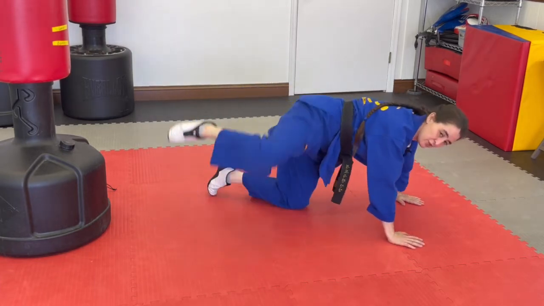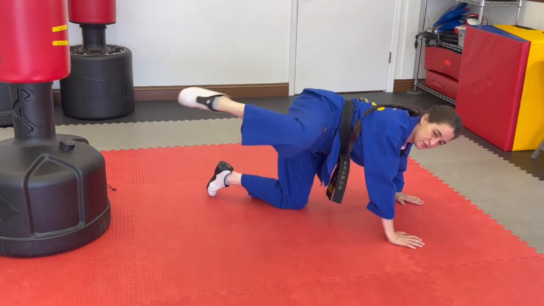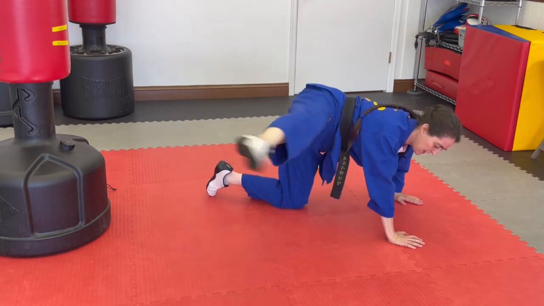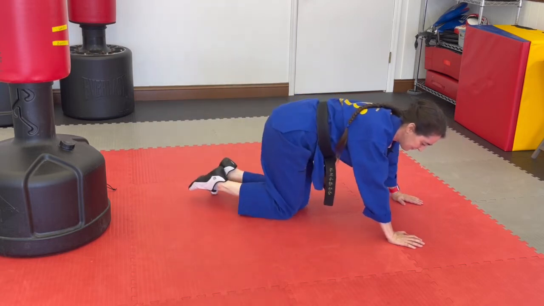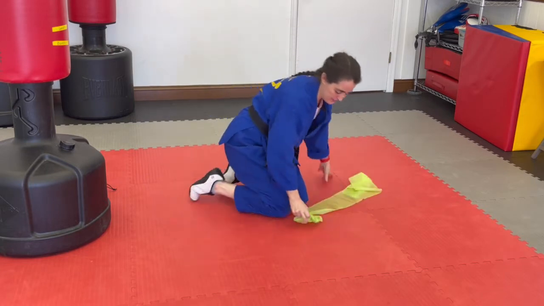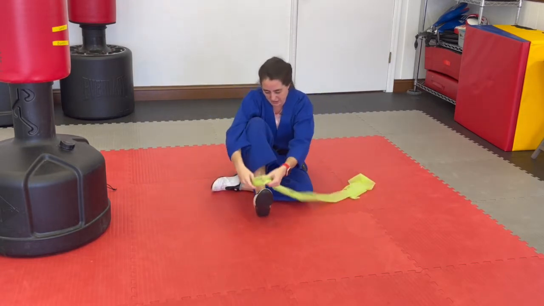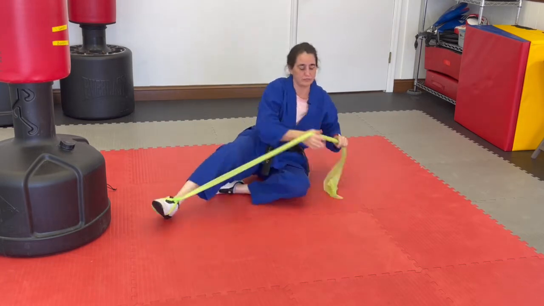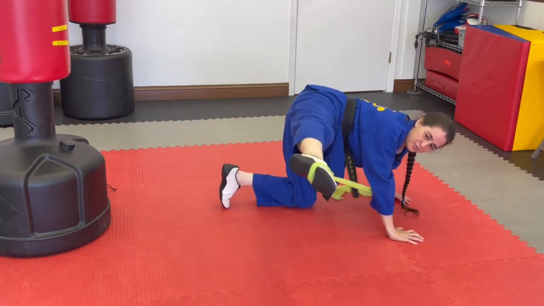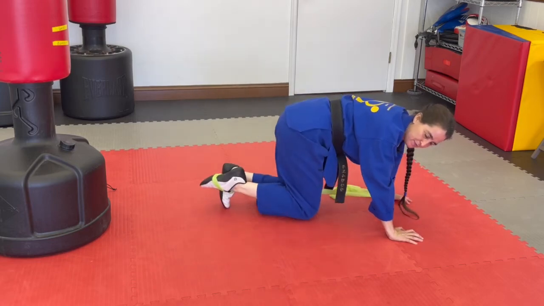Now, you're going to go open and close, out and back, down, up, out, back, down. You can increase that by using your rubber band. So let's look at it on our foot and see how it goes. Up, down, up, out, back, down.